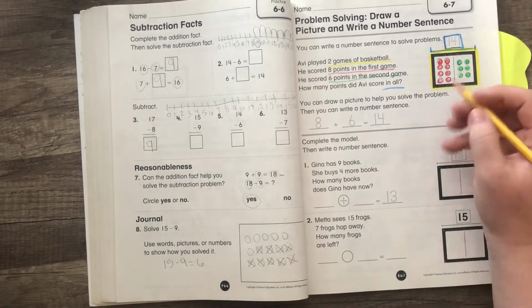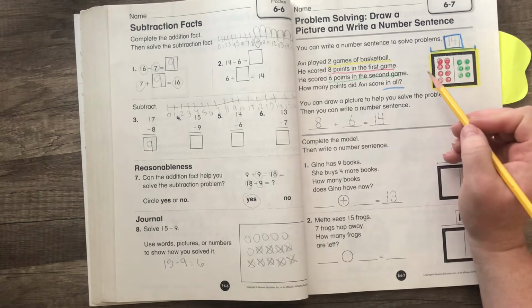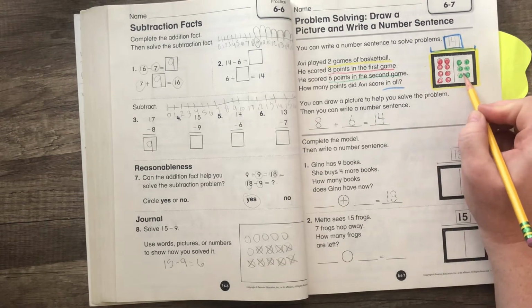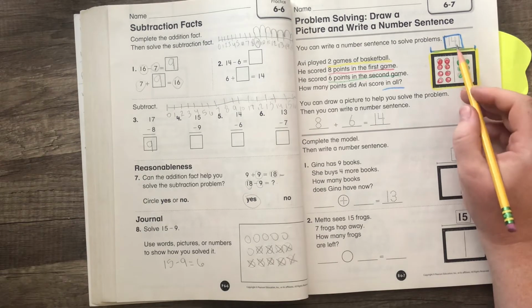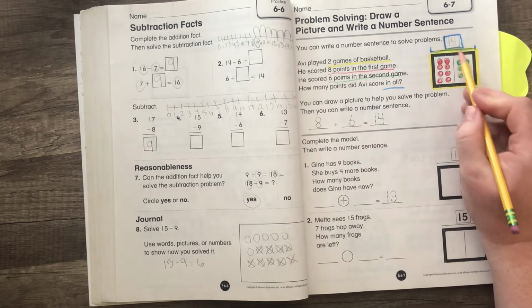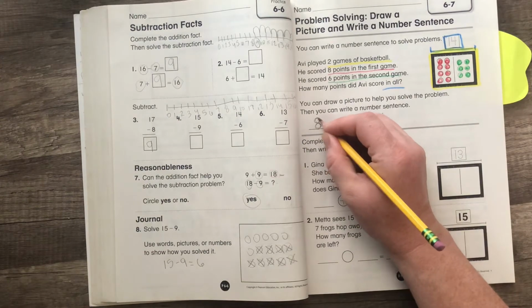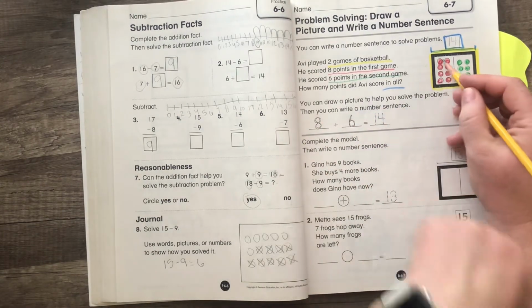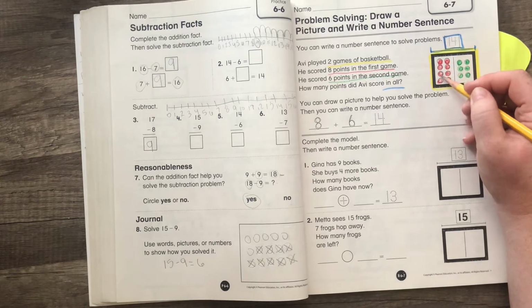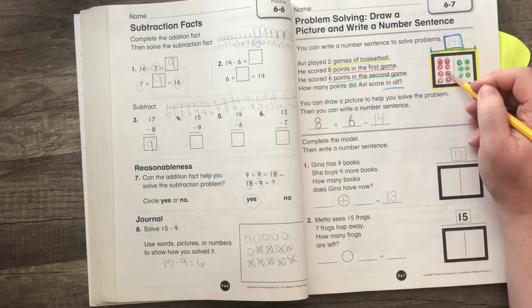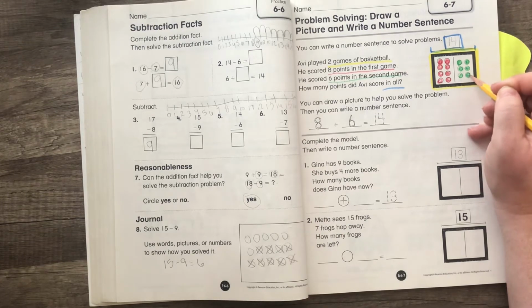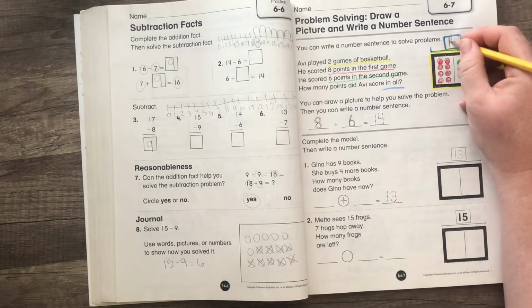So let's count and let's see what it says. So our number sentence should say 8 and 6 equals in all, okay? So how many is that? So here's our 8 plus our 6 right here equals a total of how many? 1, 2, 3, 4, 5, 6, 7, 8, 9, 10, 11, 12, 13, 14. So there's where we get our 14.